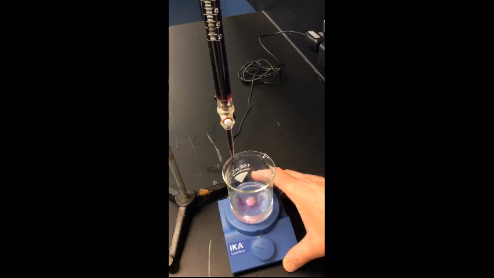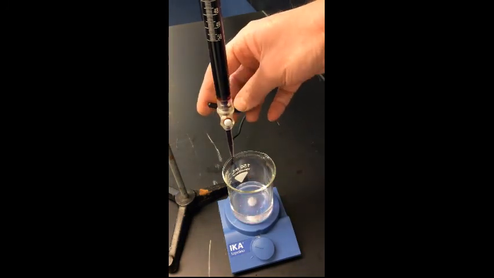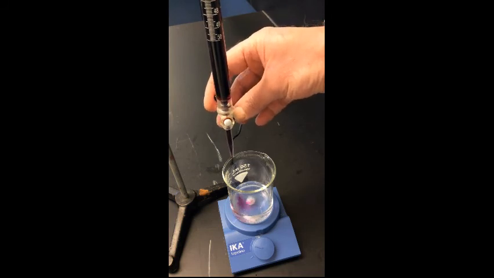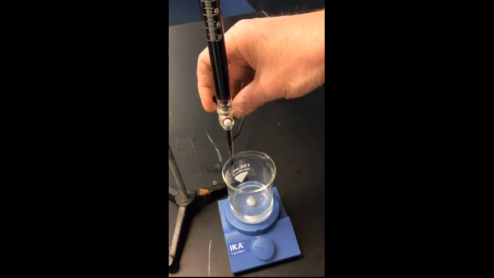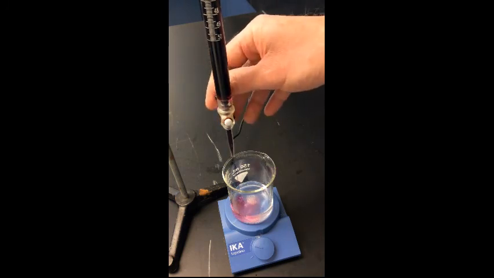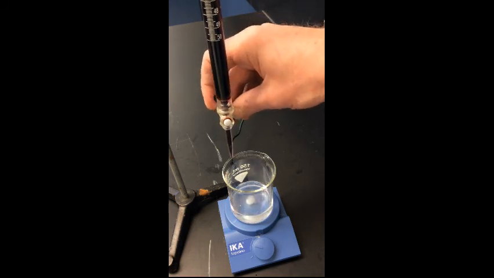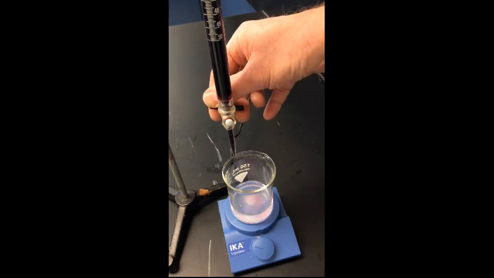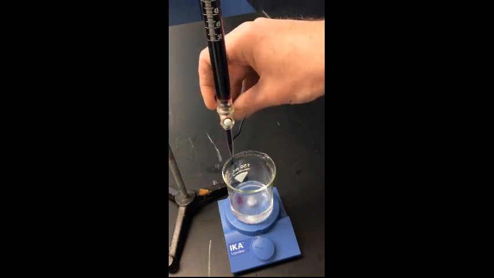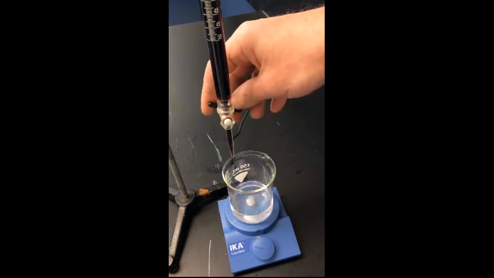Move this off to the side a little bit. Okay, it's taking a little longer to dissipate.